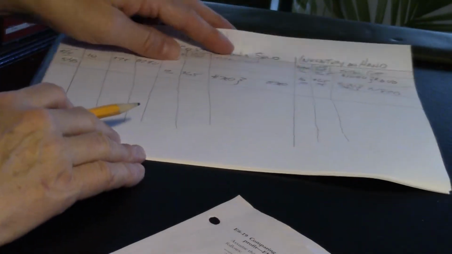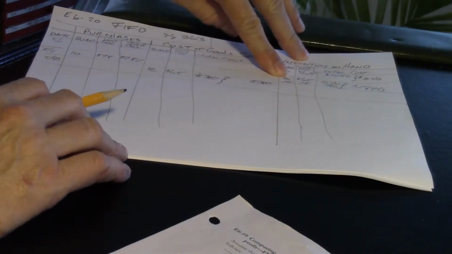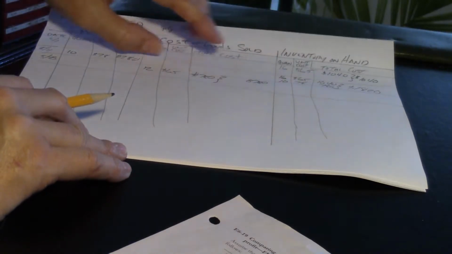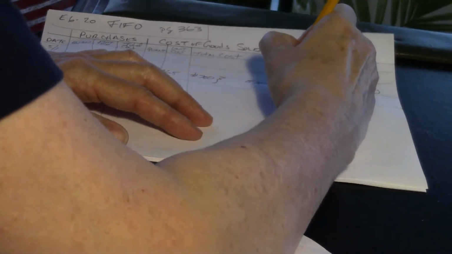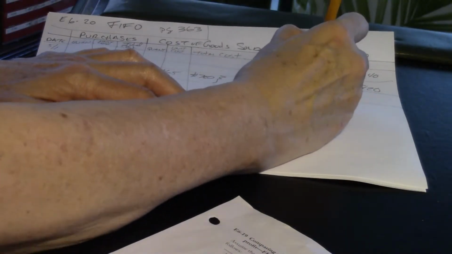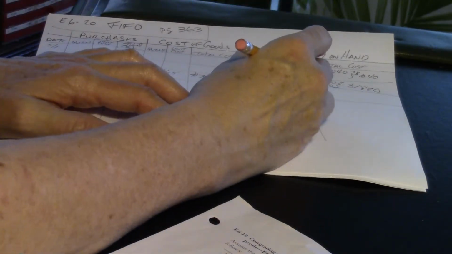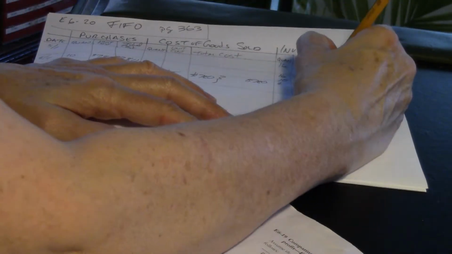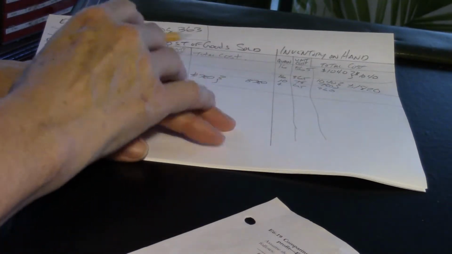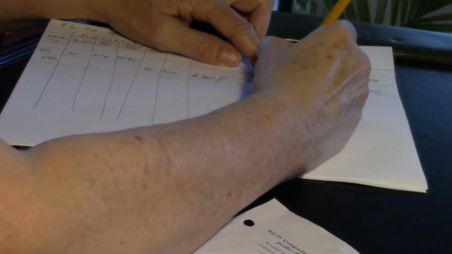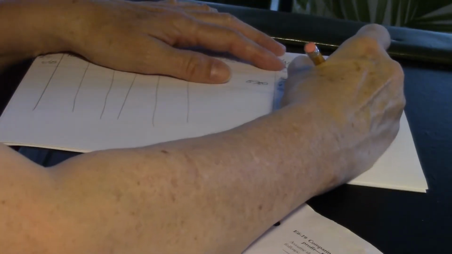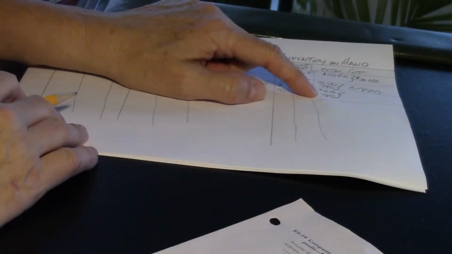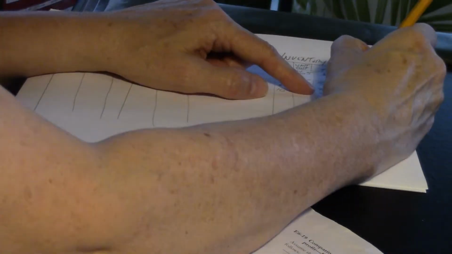Now, what tires do we have left? Well, we sold 12 out of these 16. So 16 minus 12 equals 4. So we have 4 at 65. 4 times 65 is equal to 260. And we know we still have all 10 of these. So 10 at 78 is equal to 780. So we're going to add those. 260 plus 780 is equal to 1040.